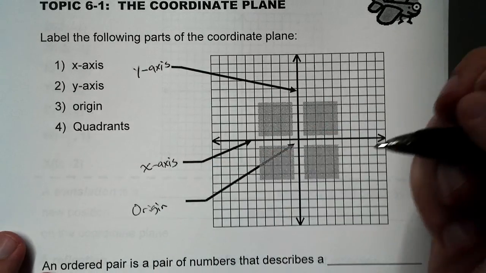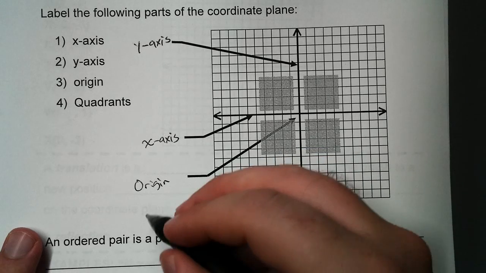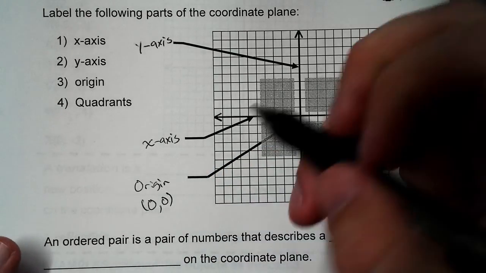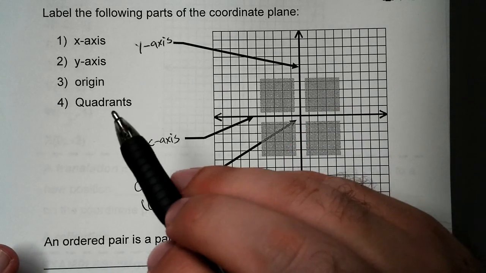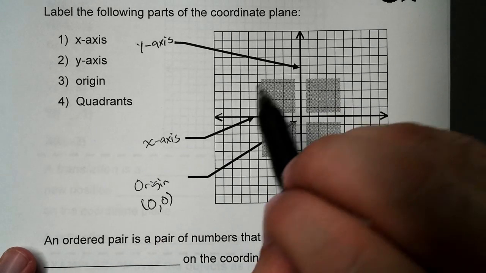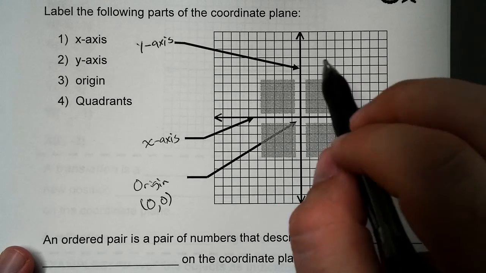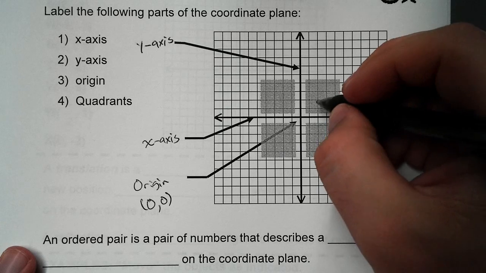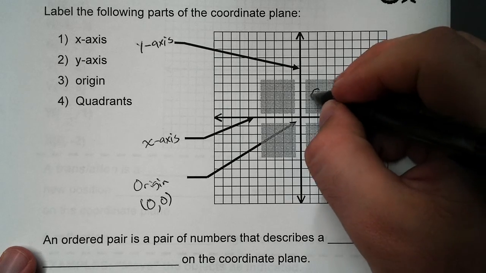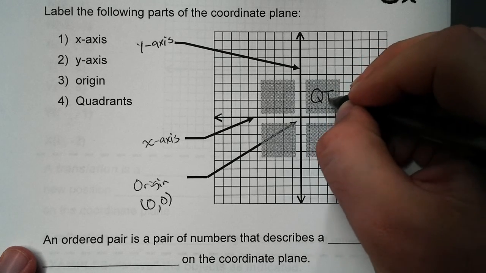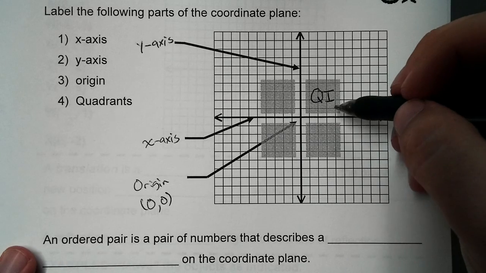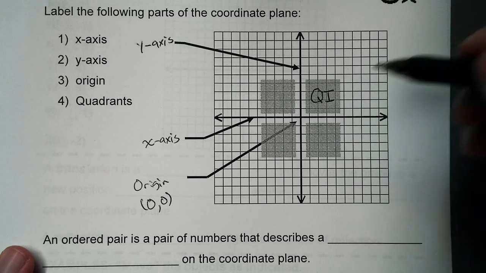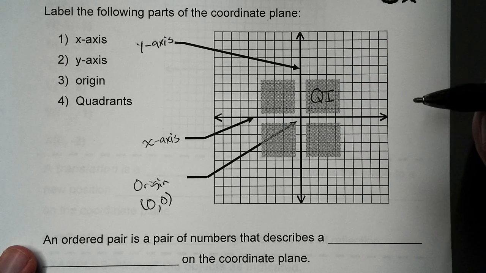Now the unique thing about the origin is it's always going to be this point (0, 0). So if anything talks about the origin, it's always that point. Now when the x and the y-axis cross, they form these four quadrants, and we're going to label them by which one each is. So in this one on the top right, this is Quadrant 1. So I'm going to label it Q in the Roman numerals for 1. They use Roman numerals for quadrants. I don't know why they use Roman numerals, but they do.